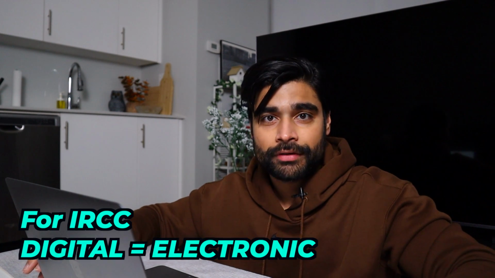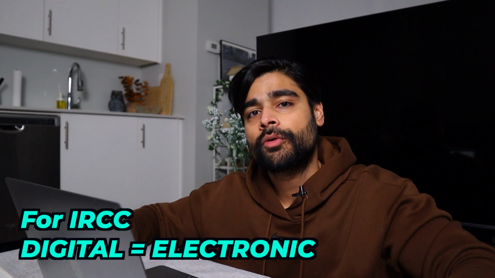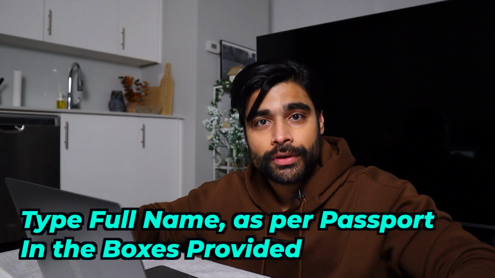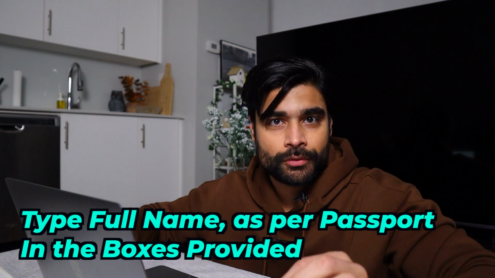So what does digital signature mean? And is it different from electronic signature? In the context of an IRCC application, just know that digital signature means the same thing as electronic signature. It's to type your full name as per your passport in the signature boxes provided.